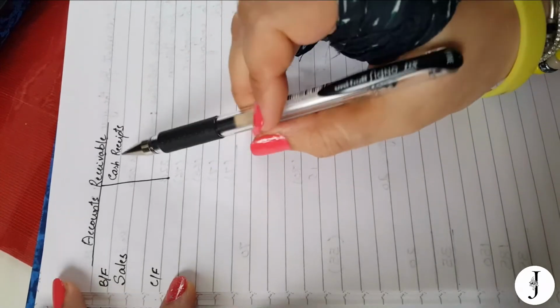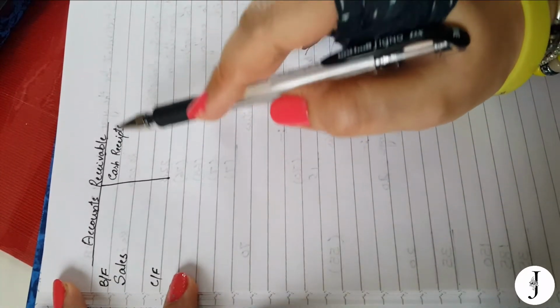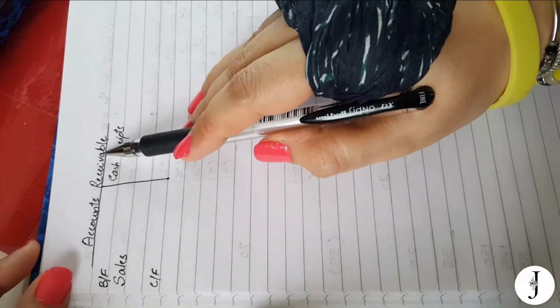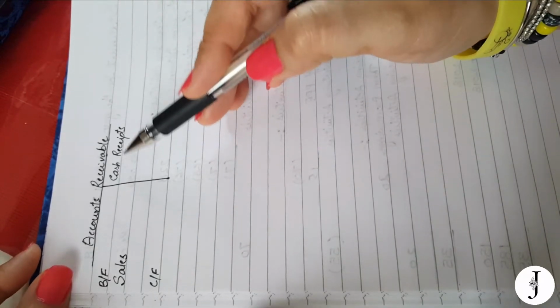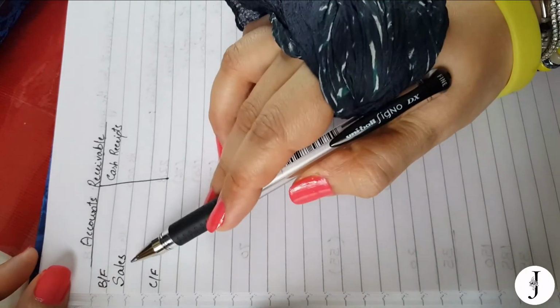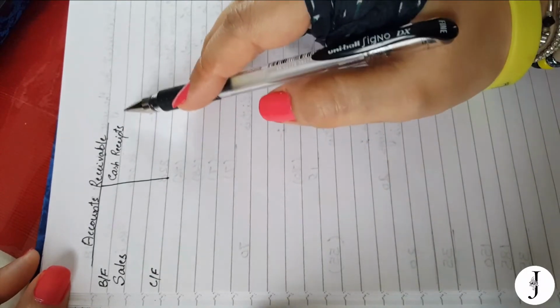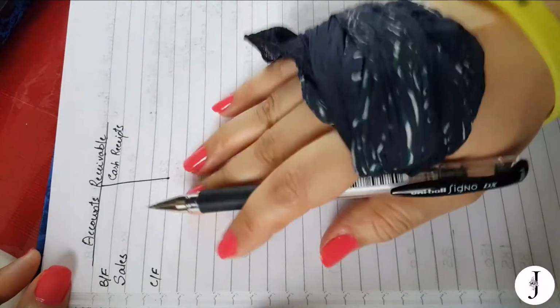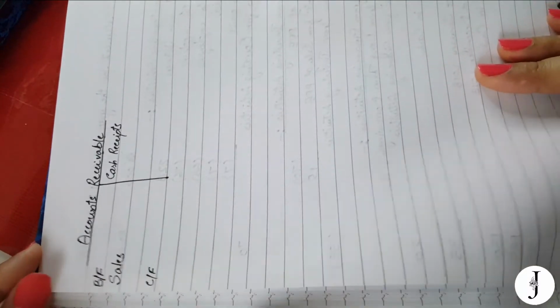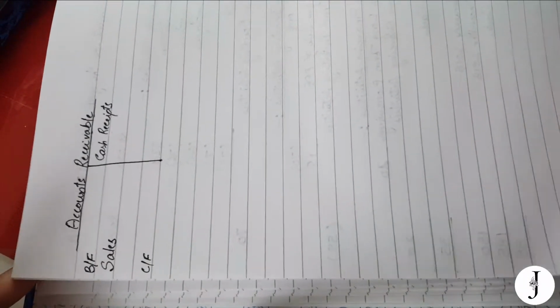Why do the cash receipts come on the credit side? Because these accounts receivables are reduced by the amount of cash that we received against these sales. So that is the reason that cash receipts are coming on the credit side. Now we will see the figures for this from the balance sheet and income statement.